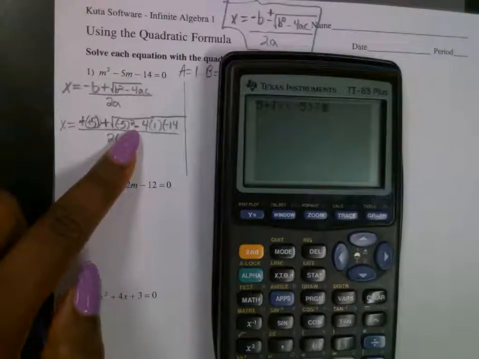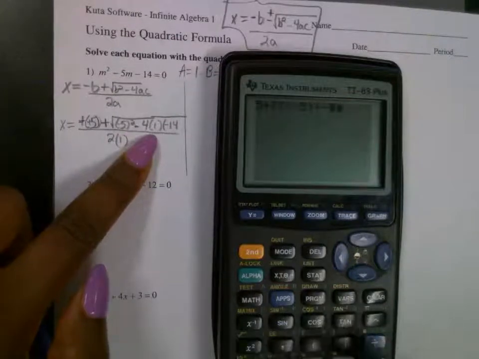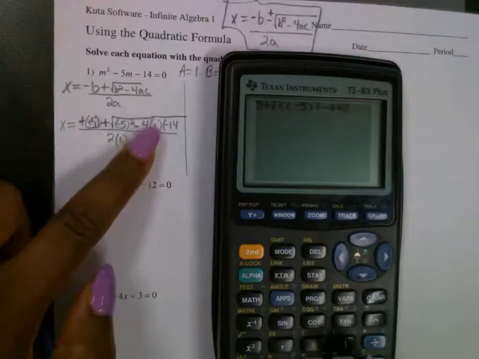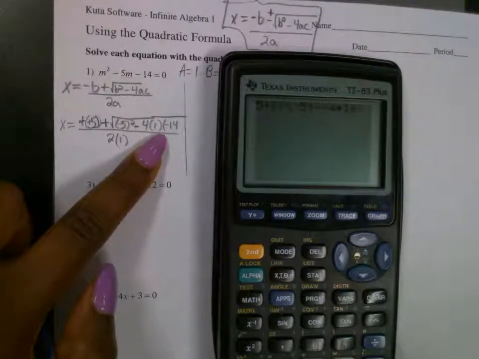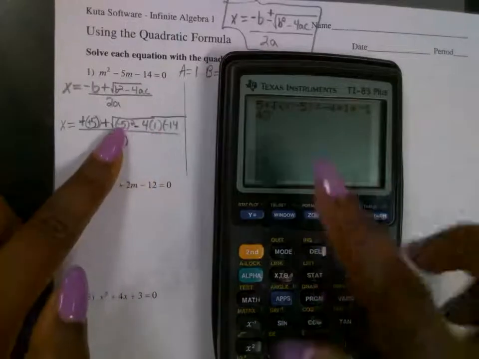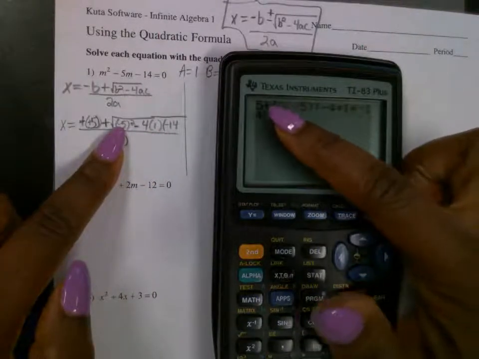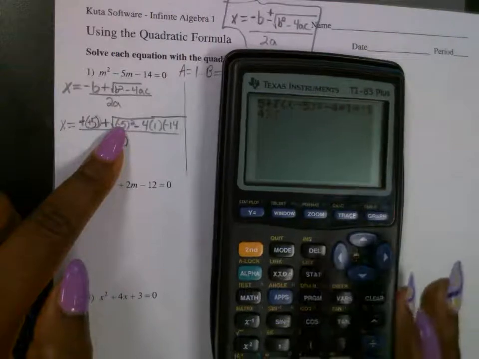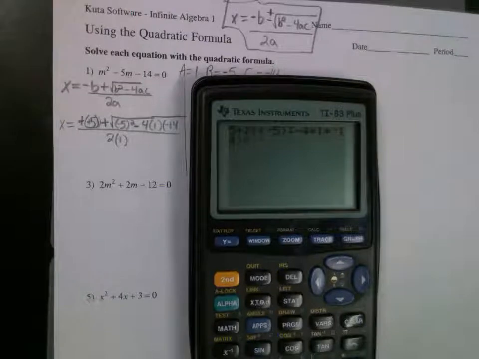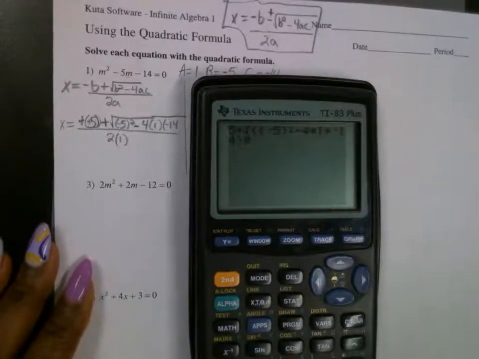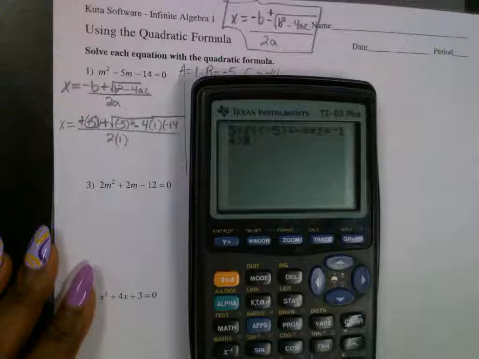Anybody lost? Then I have minus 4, times 1. And then 14. Times what? No, what kind of 14? Negative 14. And the last thing I want to do is close. You see this parentheses right here? It's all under the square root, so close the parentheses. Please make sure that you typed it in how I typed it in. Any questions about how I typed that in? Does anybody need to see that part again?